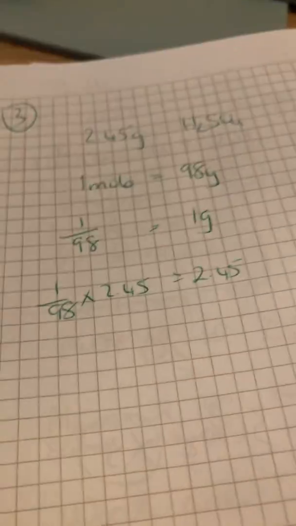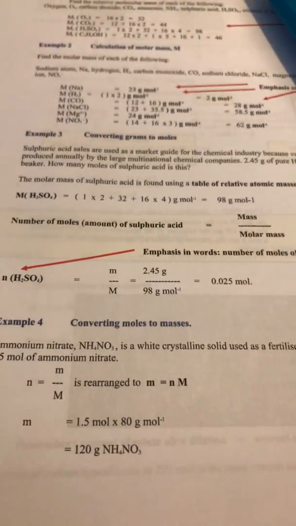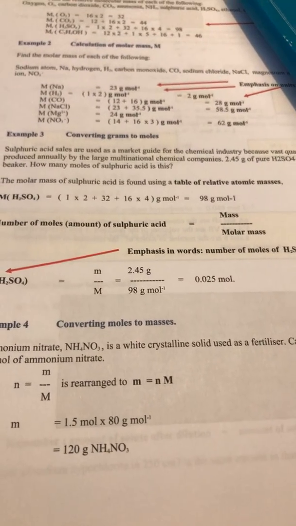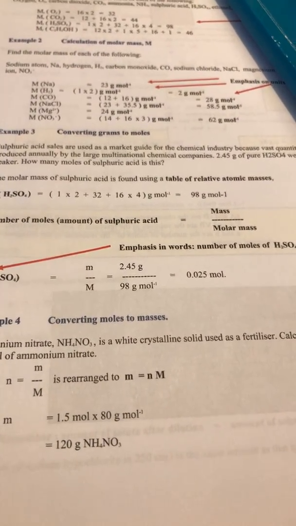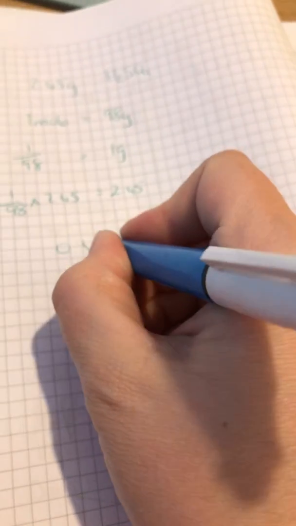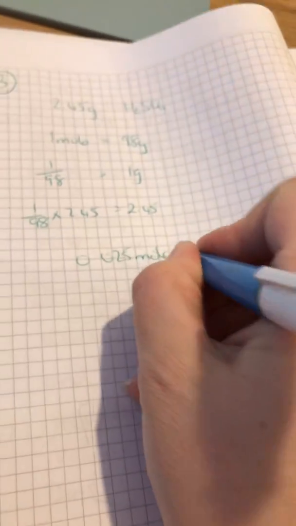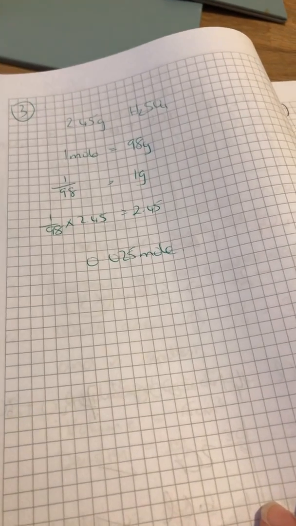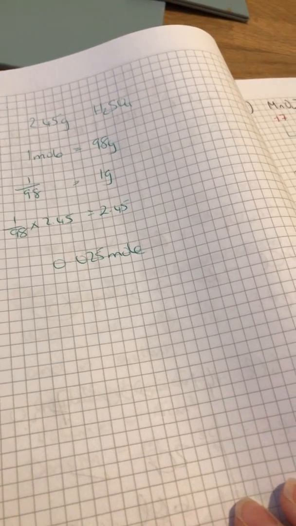From the exam's point of view, this is really how they want to see it. But you could just use the formula on the front page. That's mass divided by molar mass, or what a molecule weighs if you have a mole of it, and you get 0.025, the same answer. It'll carry you for most questions. It won't carry you for all of them. Again, example 4 is very, very similar.